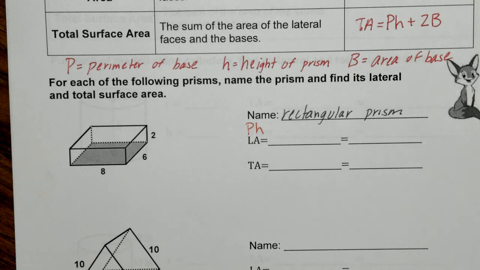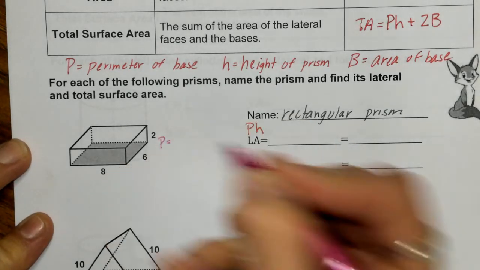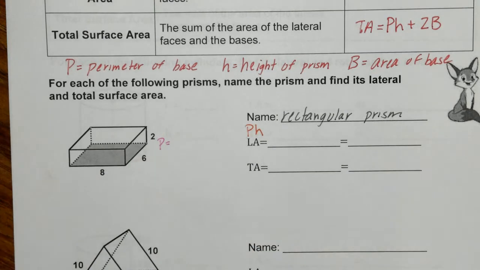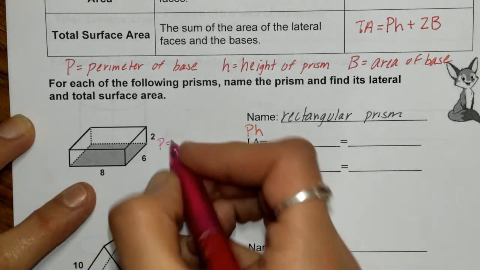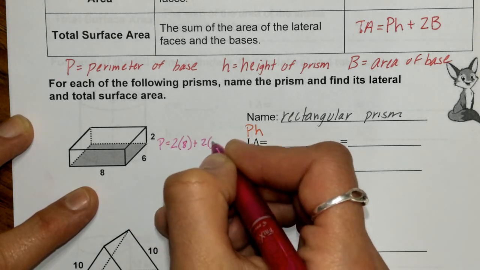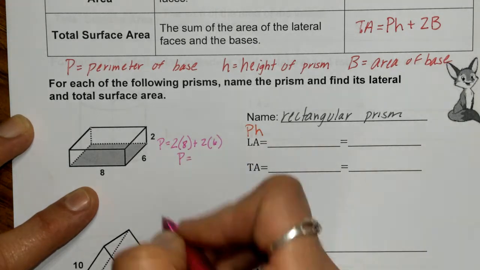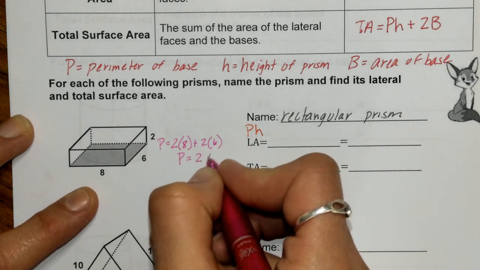So let's go find some things real quick. We also know that we're going to have to find big B, because in our total surface area we have big B. So off to the side, we're going to go ahead and find the perimeter of the base, and we'll use the shaded area as our base. In a rectangular prism, to be completely honest, it does not matter which 2 sides are the bases as long as they are parallel, okay? They don't touch each other. So our perimeter is going to be 2 times the side length of 8 plus 2 times the side length of 6. When we add these together, big P that we're going to substitute in is going to give us 28.